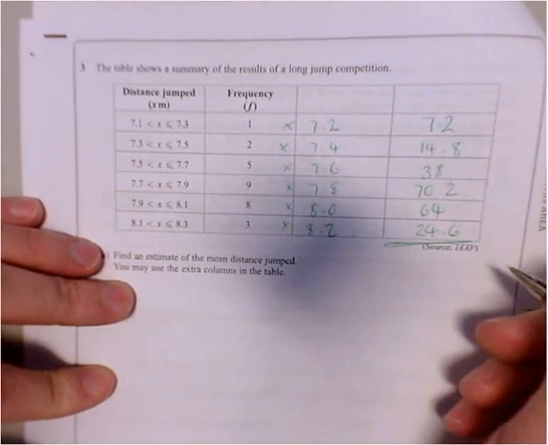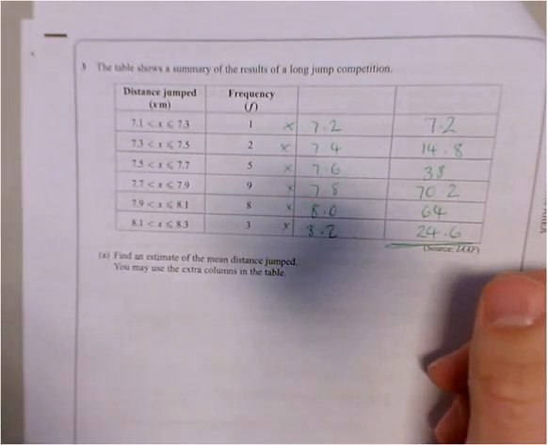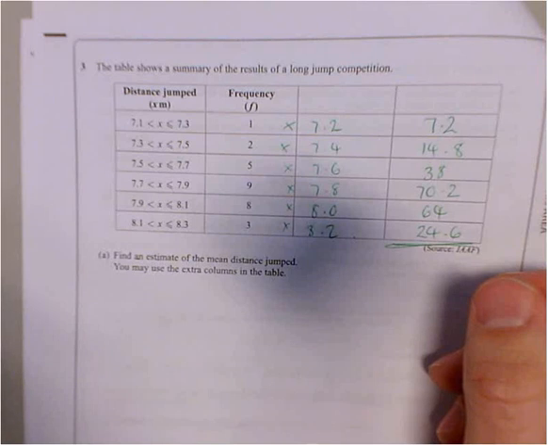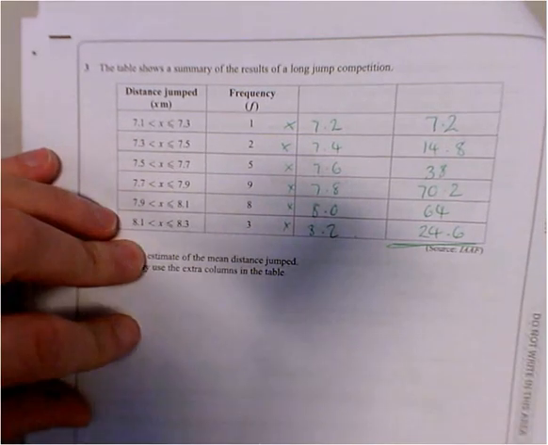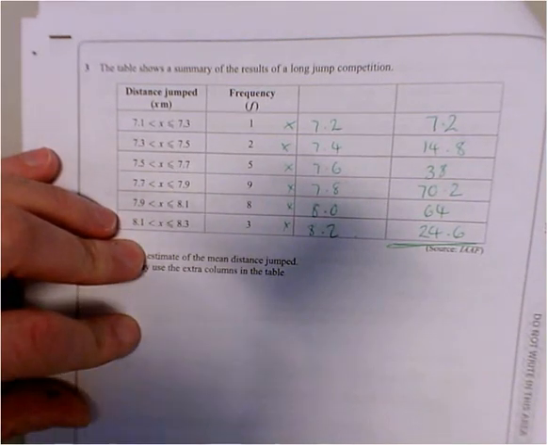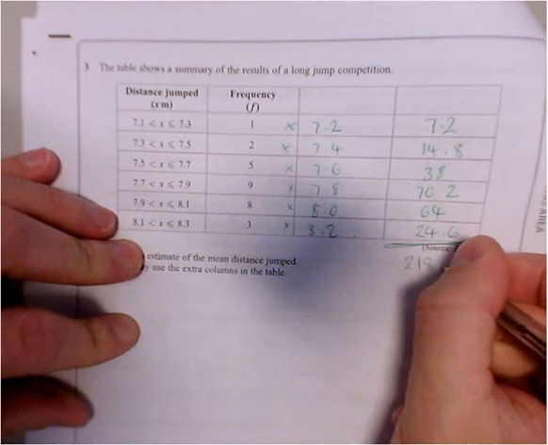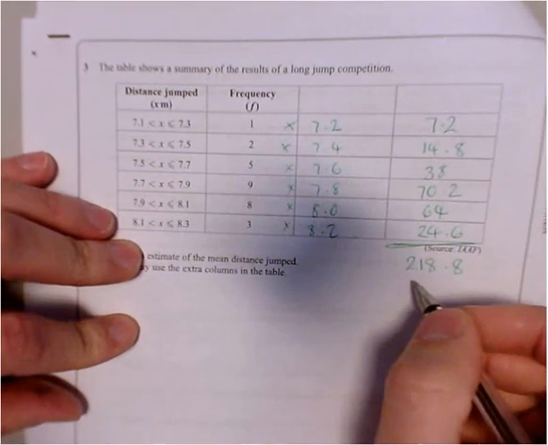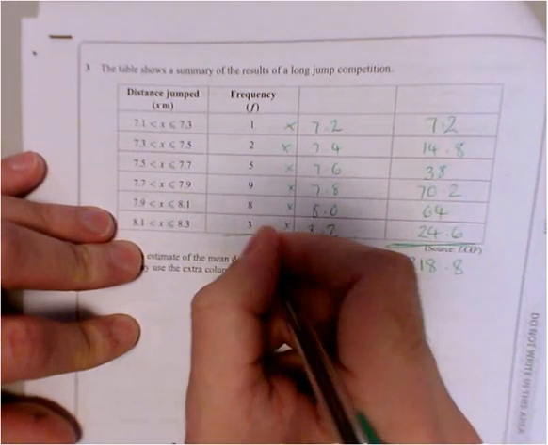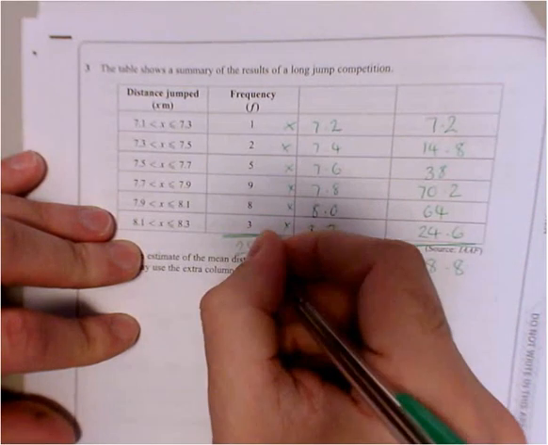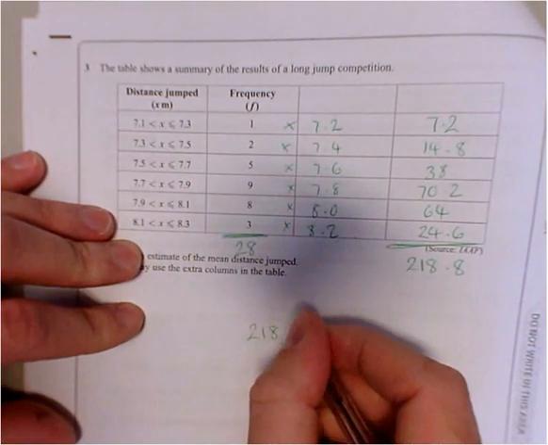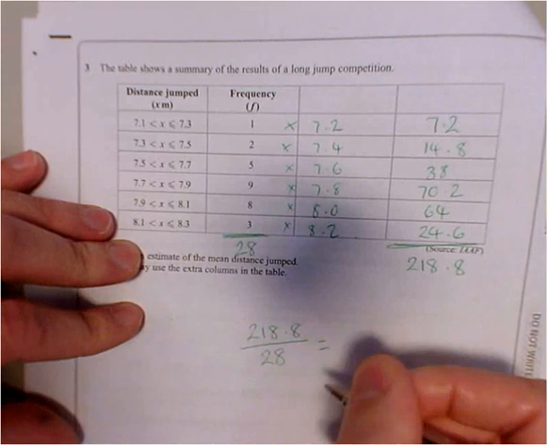Now if I add all those numbers up, 7.2, add 14.8, add 38 plus 70.2 plus 64 plus 24.6, I should get a total of 218.8. Now that's my total divided by all my long jumpers. Well, these are all my long jumpers: 1, add 2, add 5, add 9, add 8, add 3. Add them all up, I get 28. So I'm going to do 218.8 divided by my total amount of long jumpers of 28.